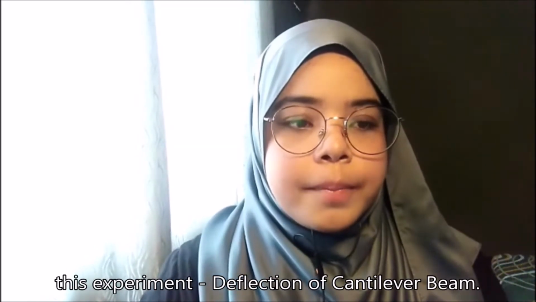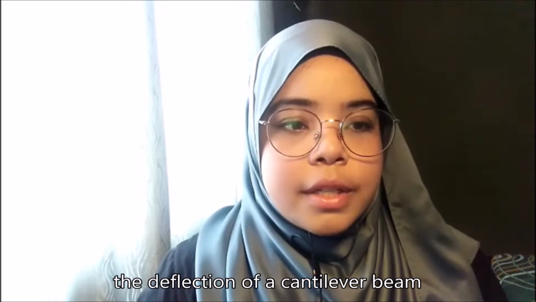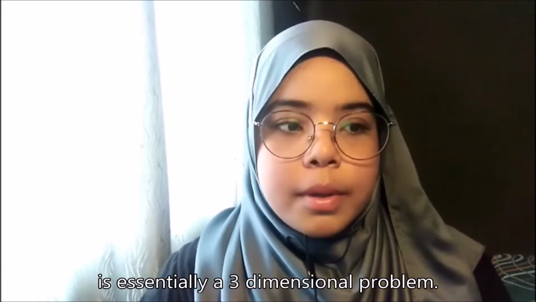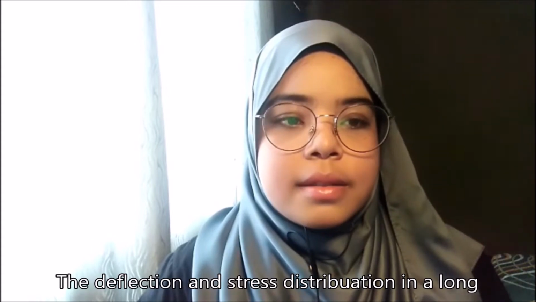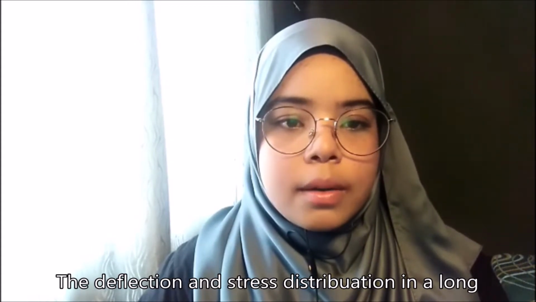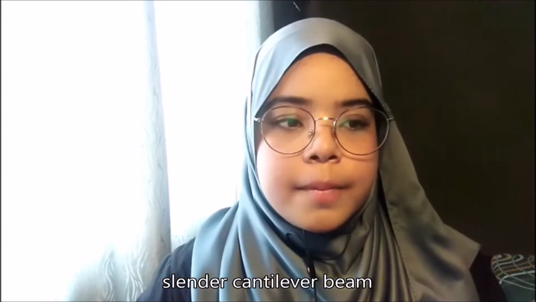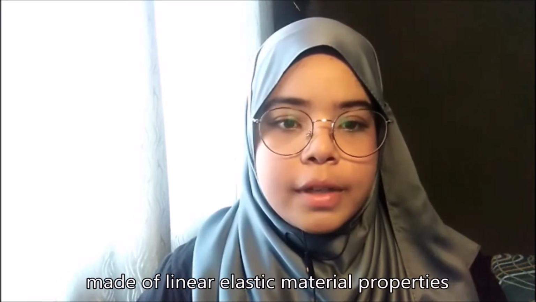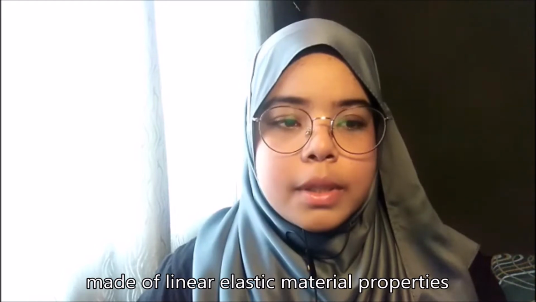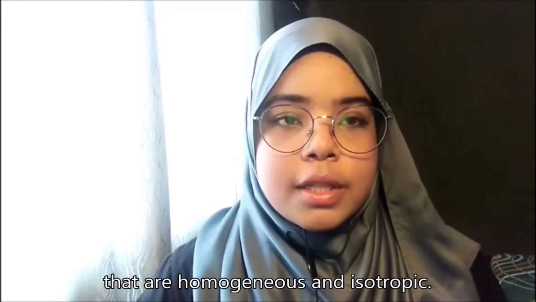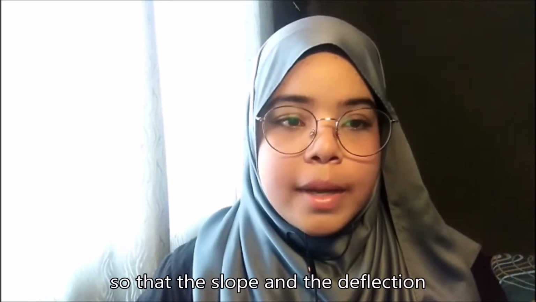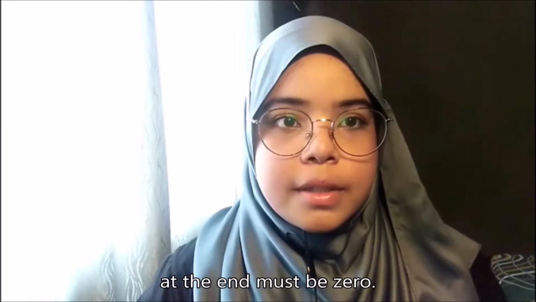My name is Syafiqah binti Suhaimi, and I will explain about additional theory for this experiment, deflection of cantilever beam. The deflection of a cantilever beam is essentially a three-dimensional problem. The deflection and stress distribution in a long, slender cantilever beam of uniform rectangular cross-section are made of linear elastic material with properties that are homogeneous and isotropic. Cantilever beams have one end fixed, so that the slope and the deflection at the end must be zero.